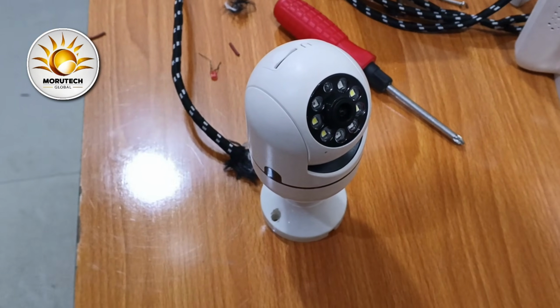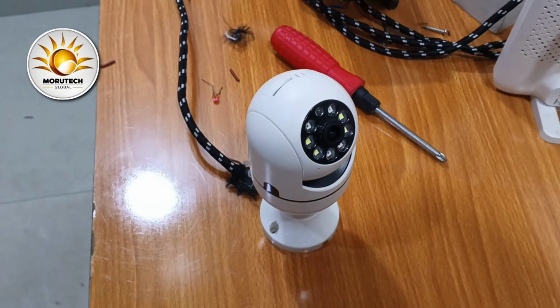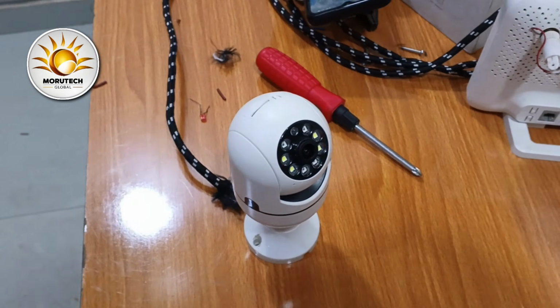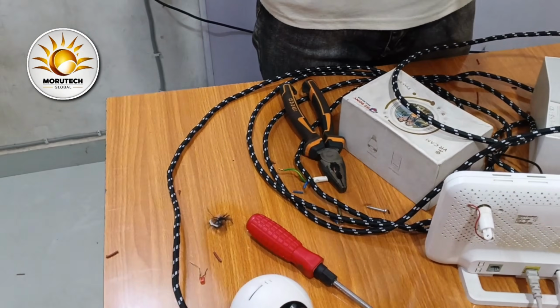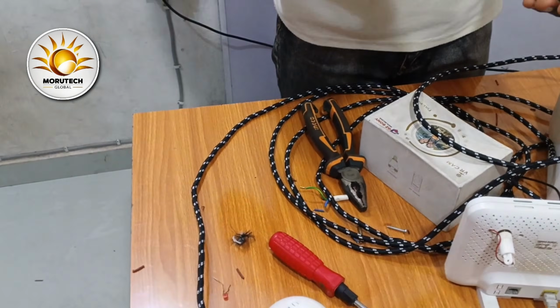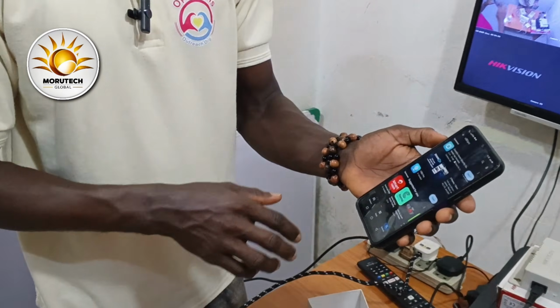Okay, reset succeeded. So you have to make sure the camera gives this command before you remove your hand from the reset button. So now let's go over to our phone. You head over to Play Store and you download the V380 Pro app. What did I say? V380 Pro app. Okay, so this is my Play Store.